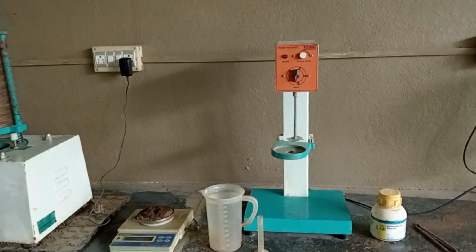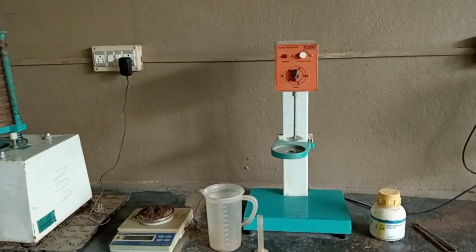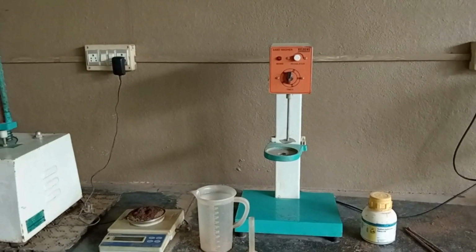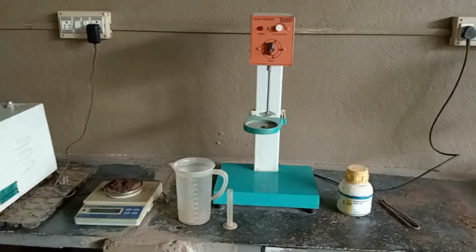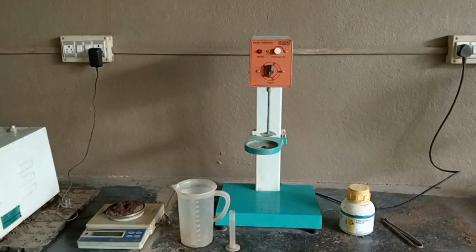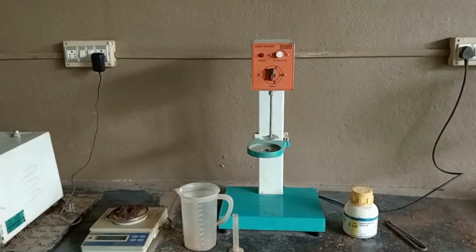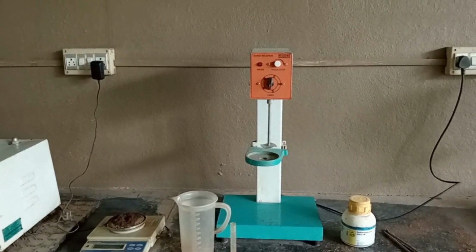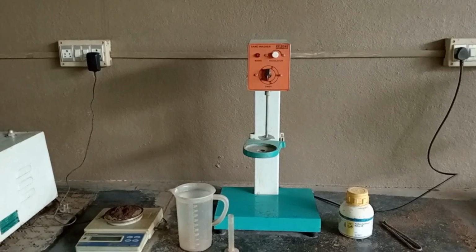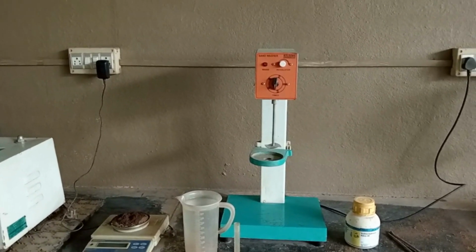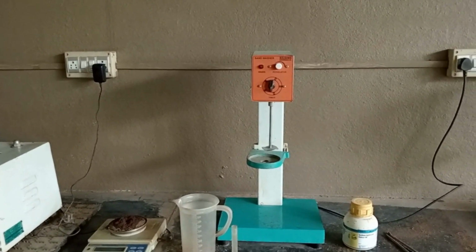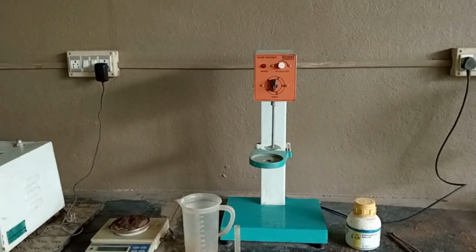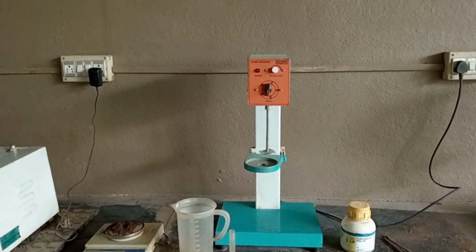Keep the jar on a jar holder. Let the solution stir for 8 to 10 minutes. Allow the sand to settle for 8 to 10 minutes. Then fill the siphon with fresh water and insert the short leg into the glass jar. Then remove all the distilled water outside.